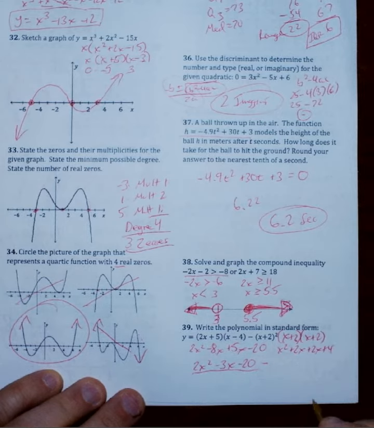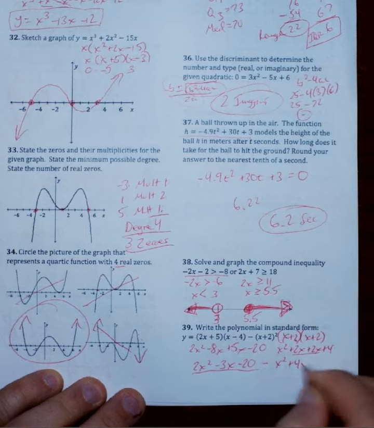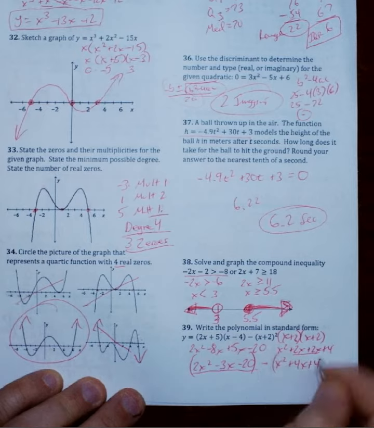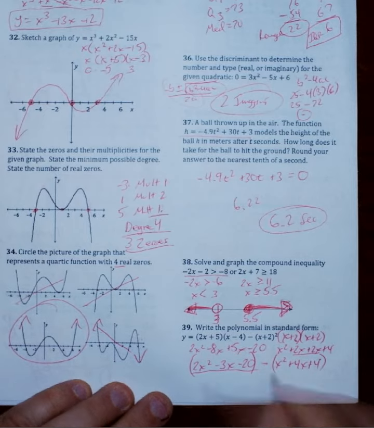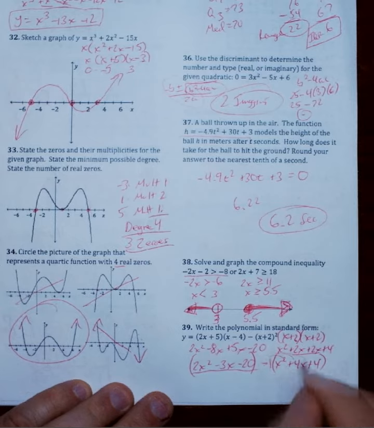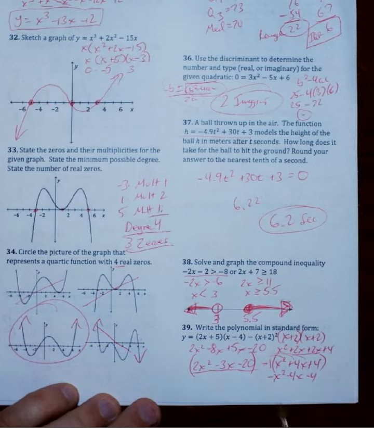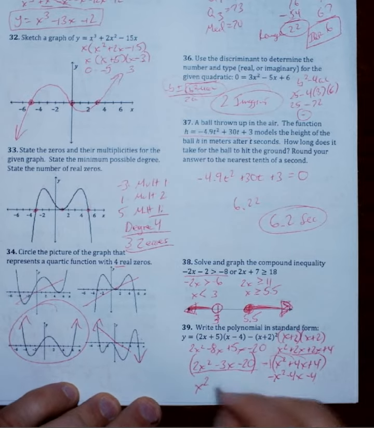Well, that is x squared, 2x and 2x is 4x, plus 4. So I'm going to take this minus this. If I'm going to subtract this, that means I could take this negative 1 and distribute it and make all of these signs negative: negative x squared, negative 4x, and negative 4. And now I can combine like terms. 2x squared minus x squared is just x squared. Negative 3x and a negative 4x is a negative 7x. And negative 20 and a negative 4 is a negative 24.